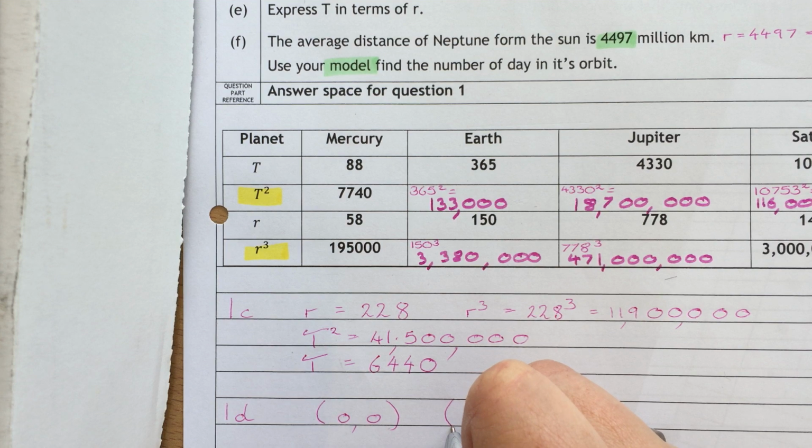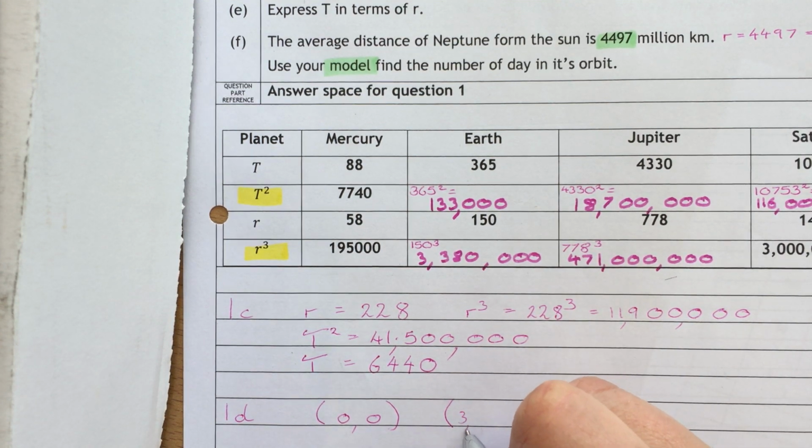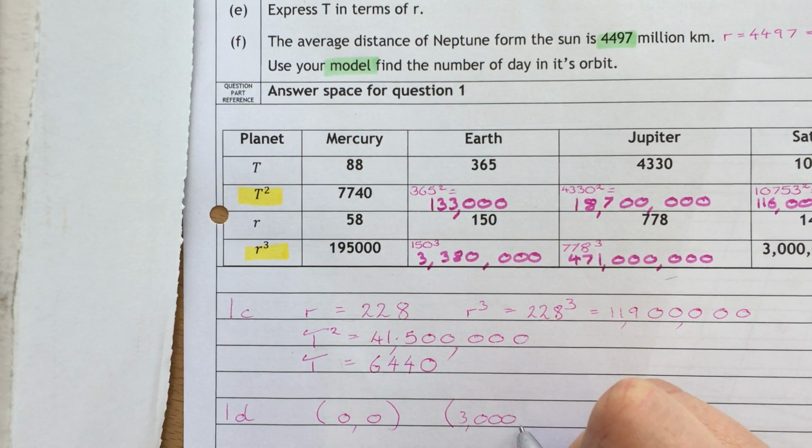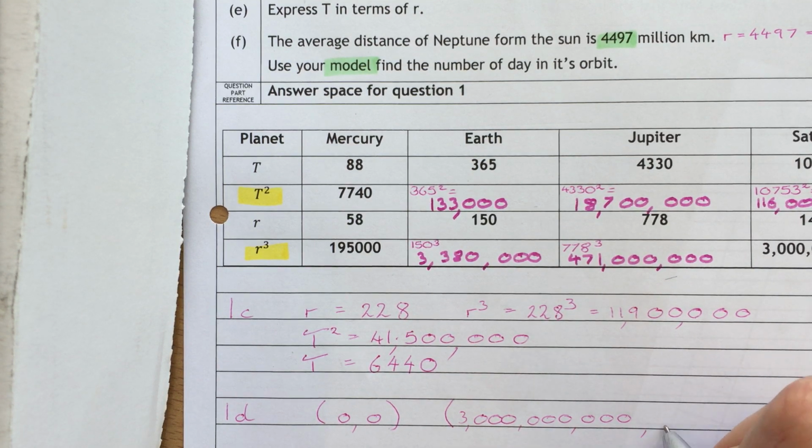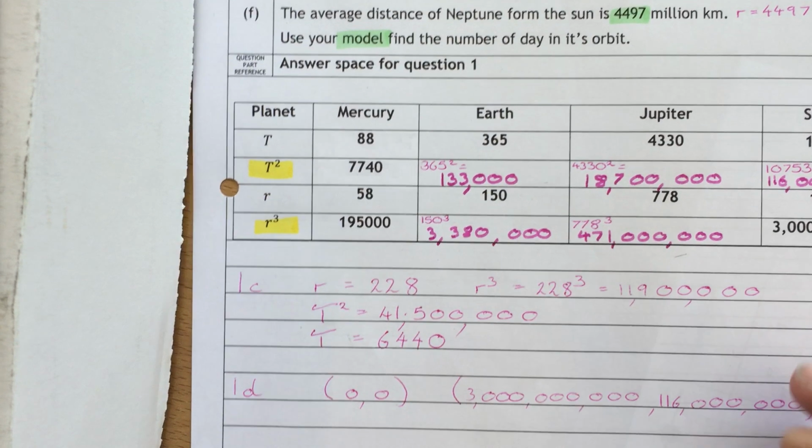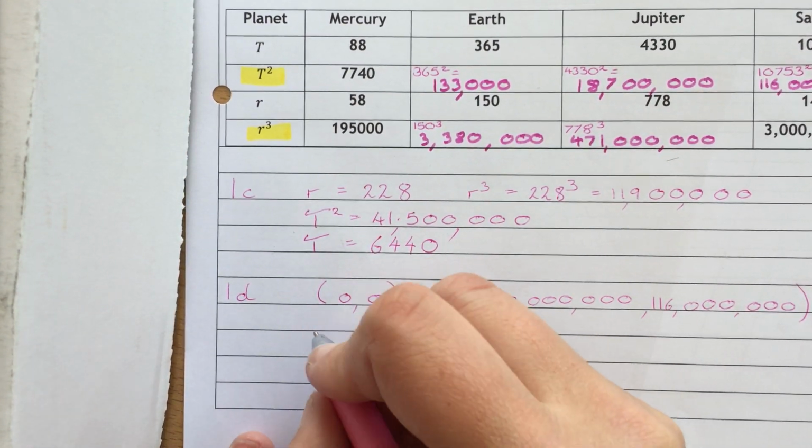So we end up with an x value of 3,000 million and a y value at 116 million. Luckily, these things cancel when we put them into a gradient equation.